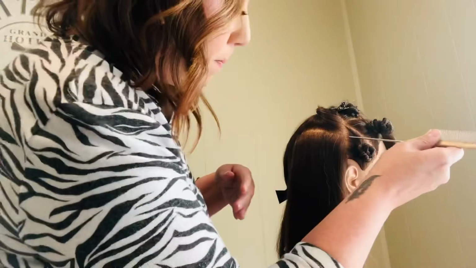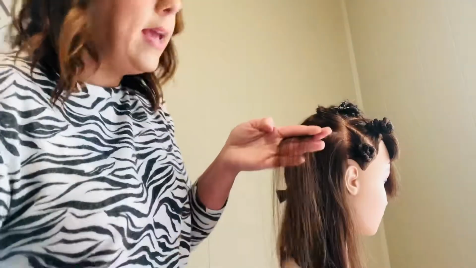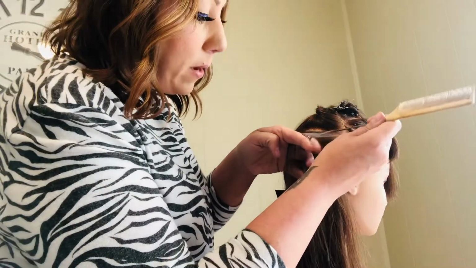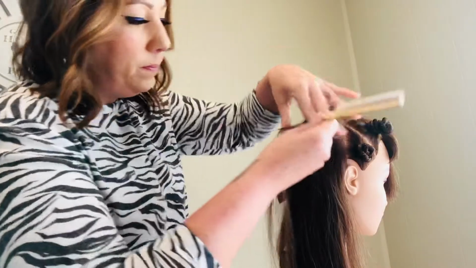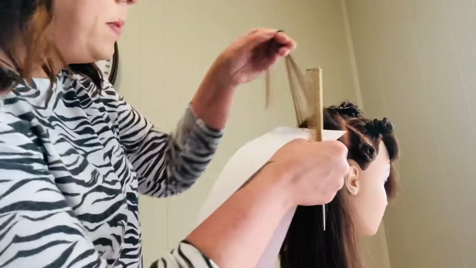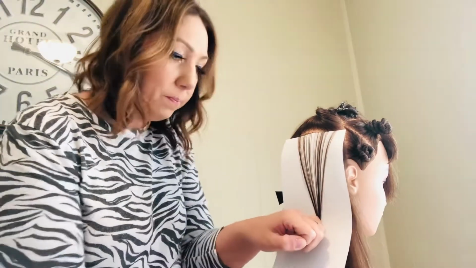And then last but not least, we have our baby lights. So I'm going to take my small subsection, and then I'm going to go real close to the root here, and I'm going to go up and down pretty quickly just to create smaller dimension, which is going to be more like your baby light. And there it is, a little bit more natural looking.